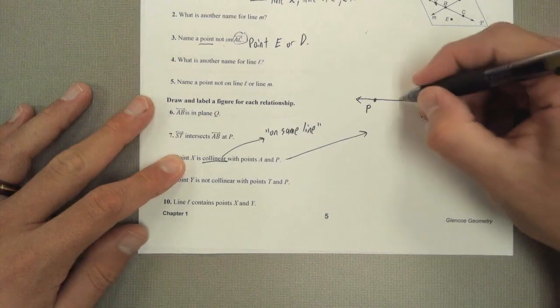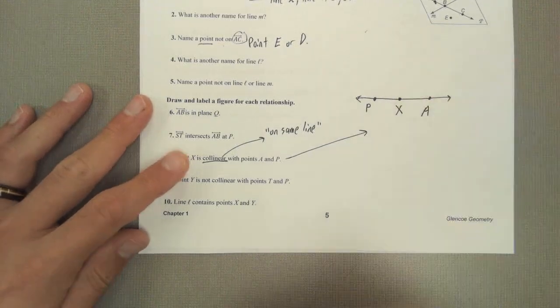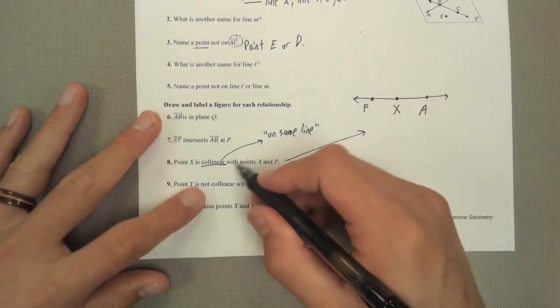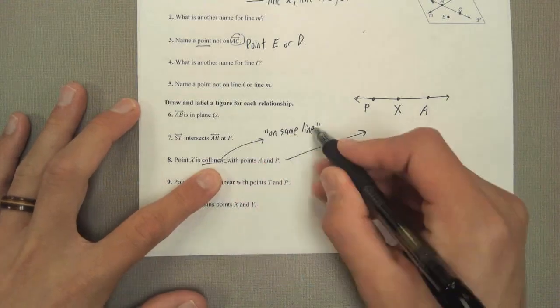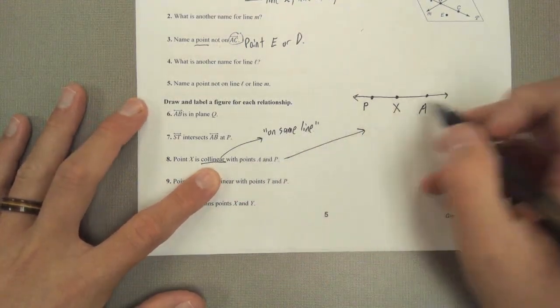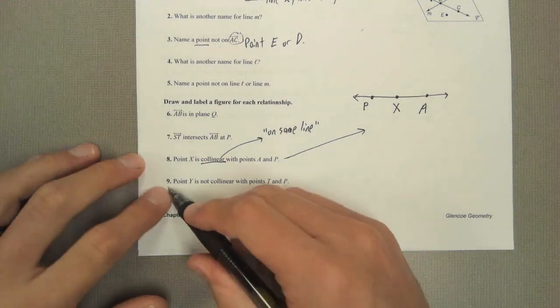Let's make it very clear. Okay, so let's go ahead and put X here. But again, it does not matter where it is, as long as it is collinear. Okay, it is on the same line. All right. Let's go ahead and do 9.